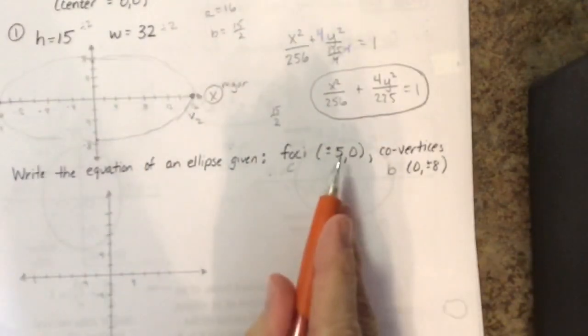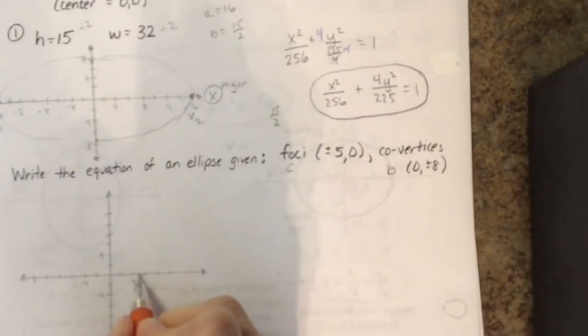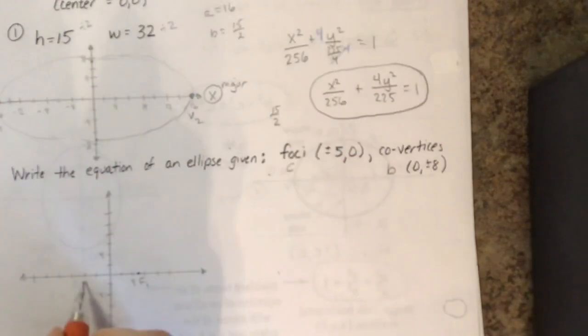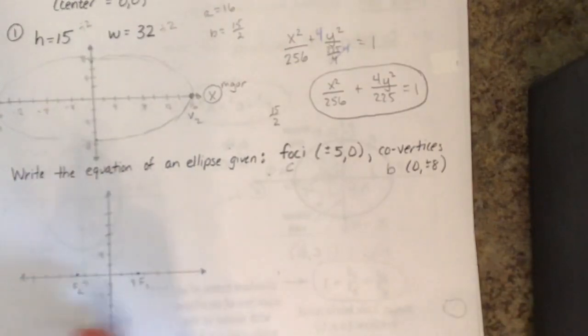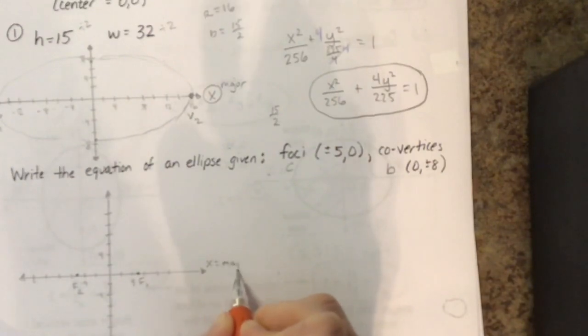Foci are at (±5, 0). Here's the first focus, and there's the second focus, negative 5. And remember the foci are on the major axis, so x is the major.